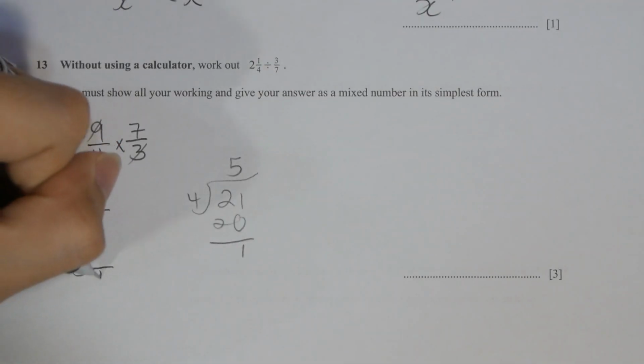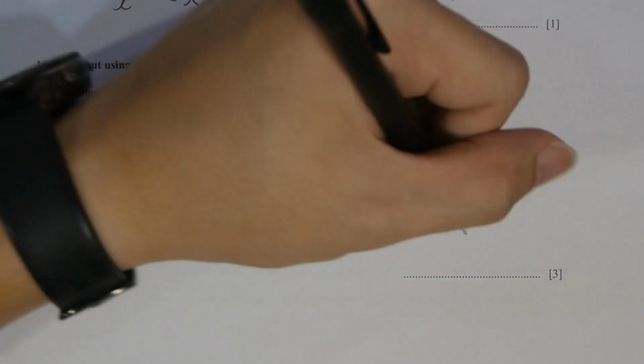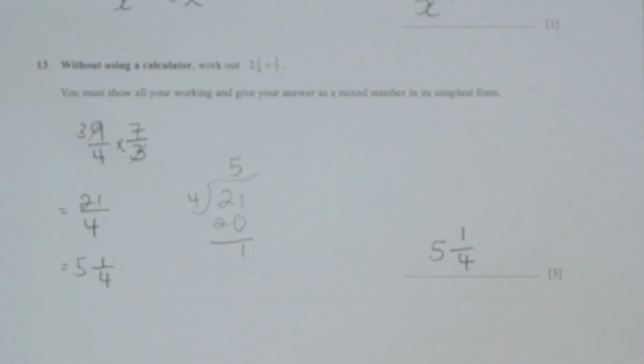Question 13, straightforward as well. I first change the mixed numbers into improper fractions. Then change the divide into multiply by flipping the fraction upside down. Run the calculation. I get 21 over 4, which translates into a mixed number of 5, 1 over 4.